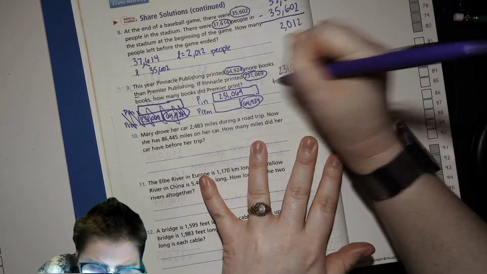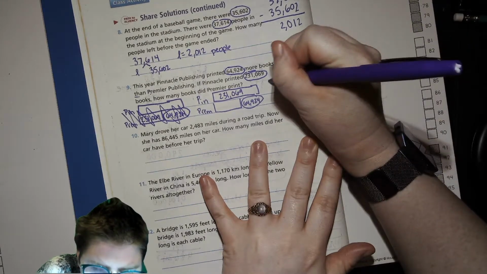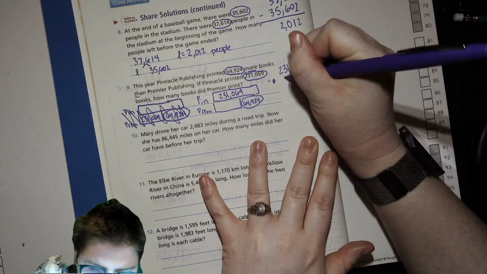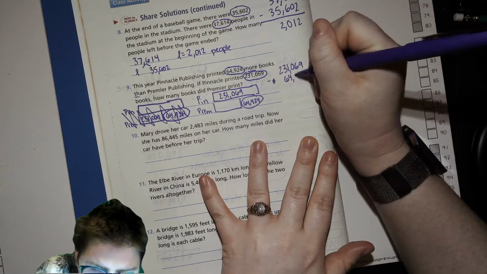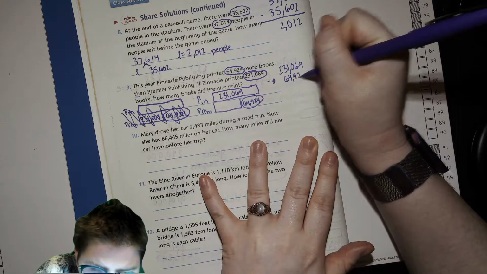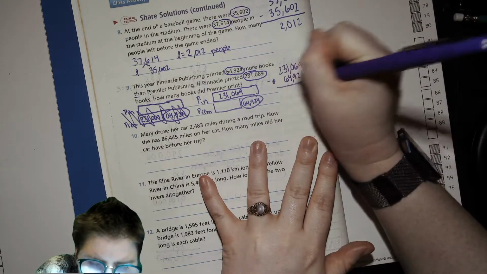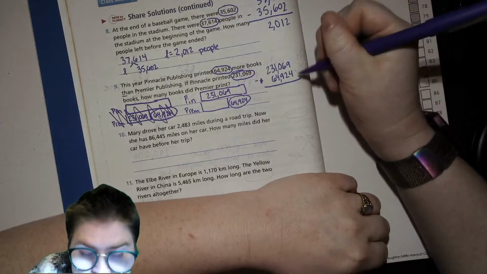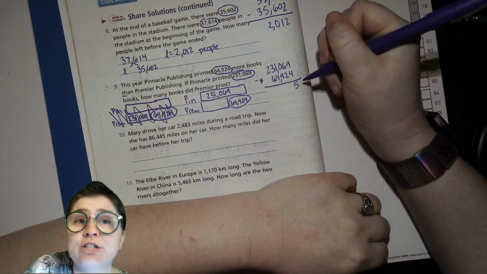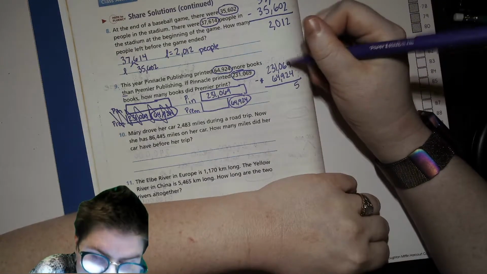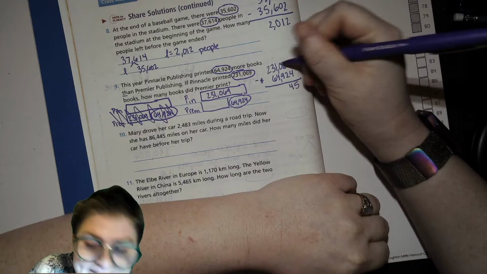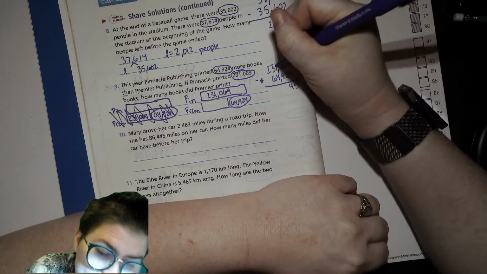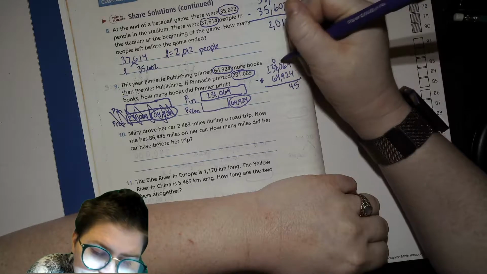231,069 minus 64,924. Okay. 9 take away 4 is 5. 6 take away 2 is 4. 0 take away 9 will not work, so we will ungroup. We'll leave 0 thousands.